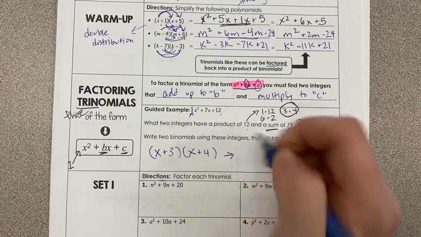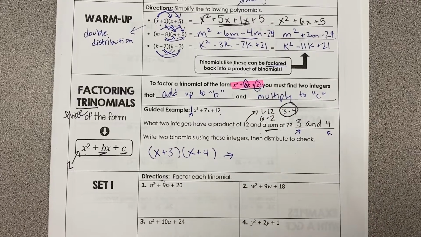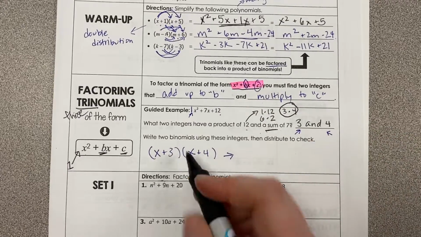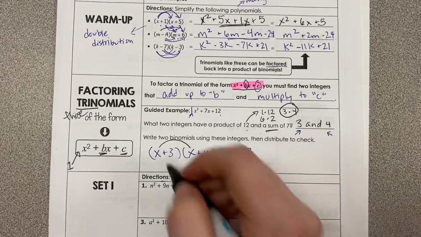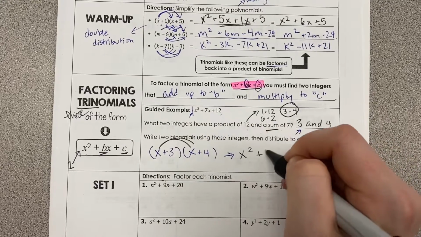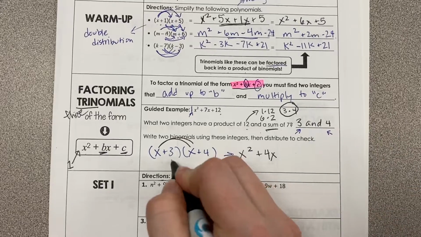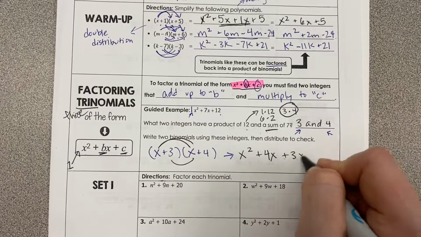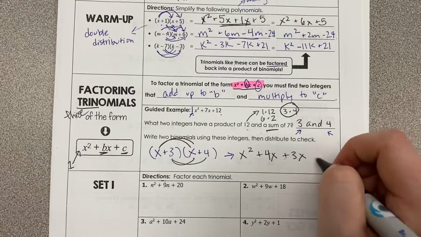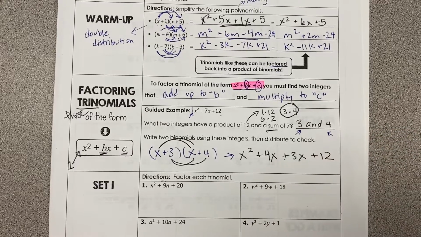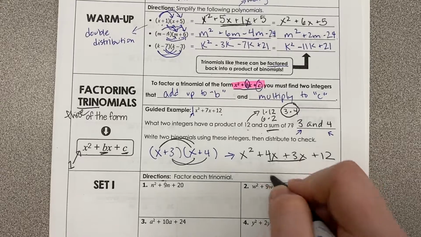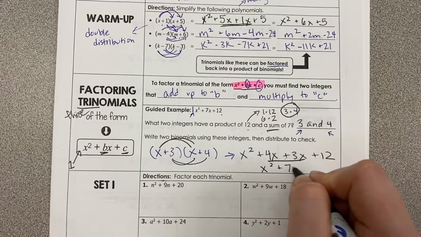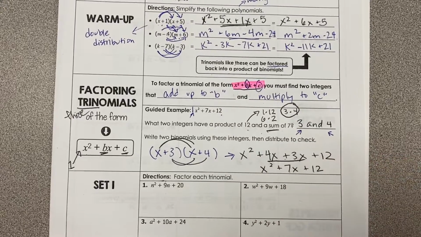I'm gonna go ahead and check my work. I would write this on your notes too. So if I have two binomials, I'm double distributing. X times x gets me x squared. X times 4 gets me plus 4x. 3 times x is 3x. And then 3 times 4 is plus 12. Again, I'm looking for things I can combine. I see I can combine my x's, x squared plus 7x plus 12.